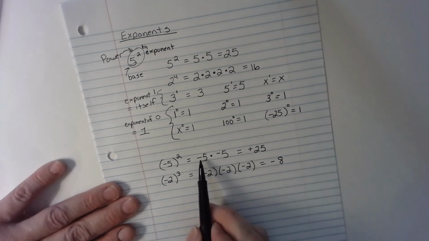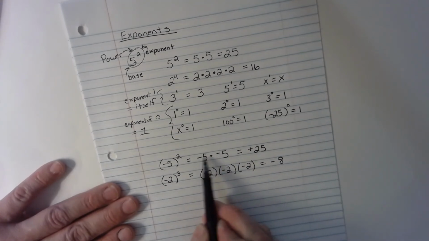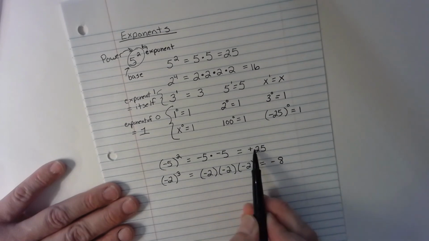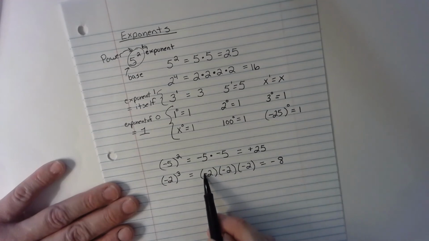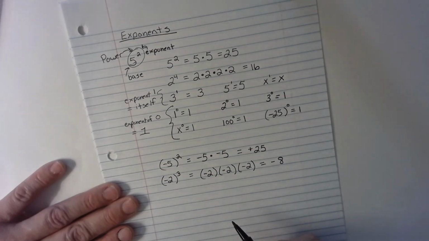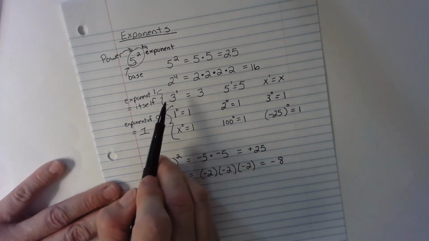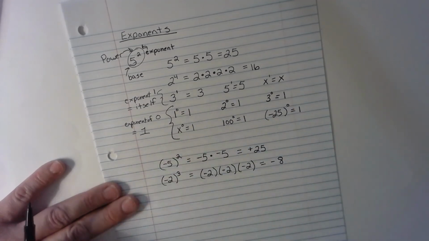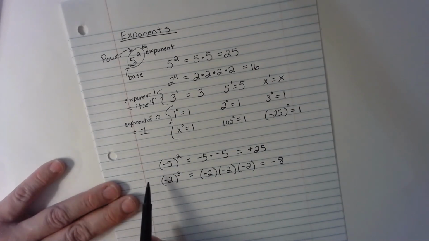So notice, anytime you have an even number of negative signs that are being multiplied, they're going to cancel each other out and be positive. Anytime you have an odd number of negative signs being multiplied by each other, it's going to end up being a negative sign. So these are 3 rules we're talking about here. A power of 1, a power of 0, and a negative base.